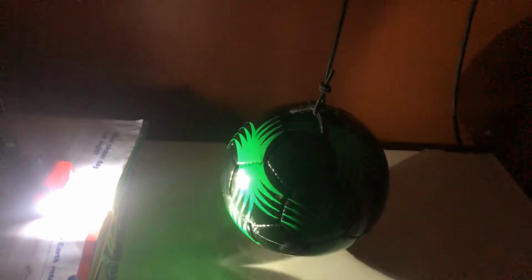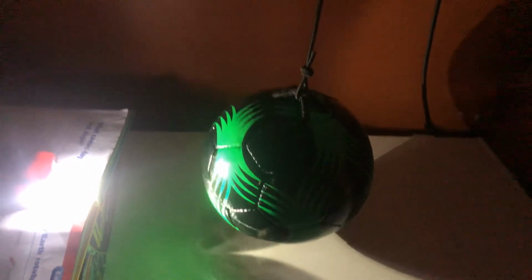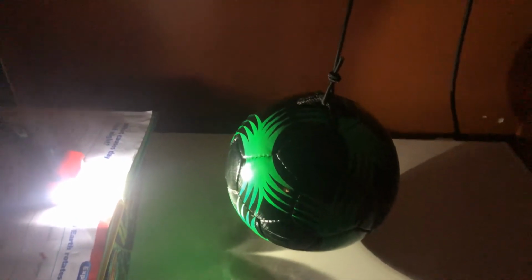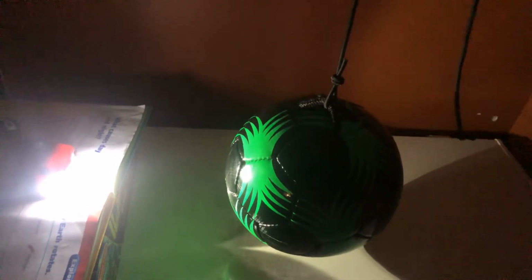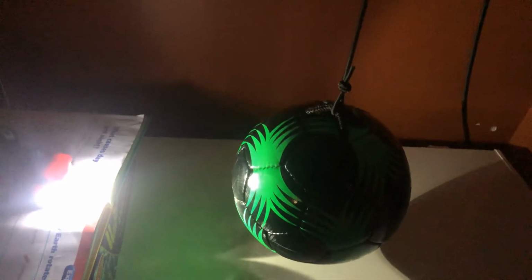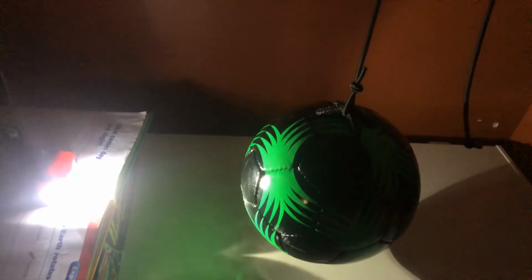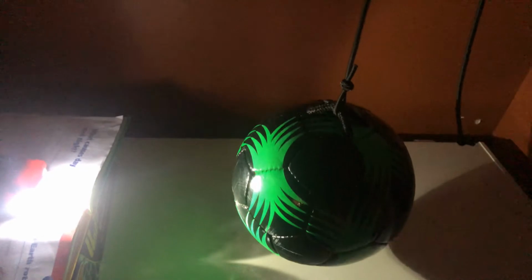Now, one side of this soccer ball is lit up. The other side of the soccer ball is dark. Well, if we look at this left side that's all shiny and shining off the soccer ball, that would represent the part of the earth where it's daytime.